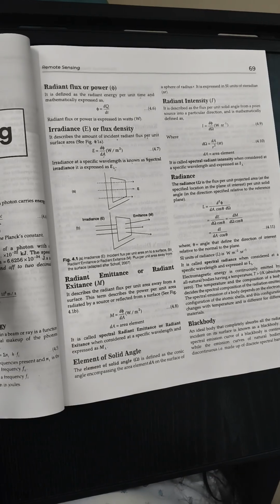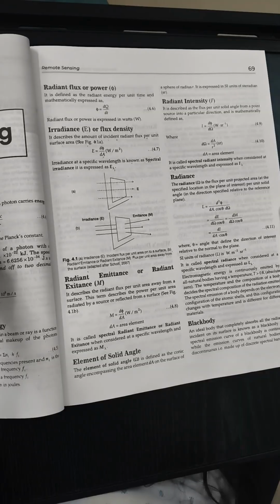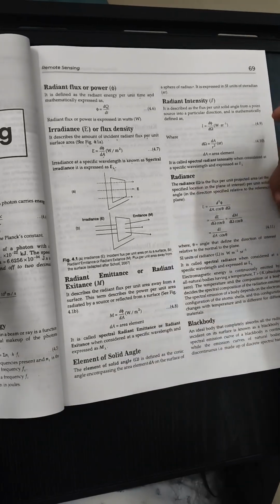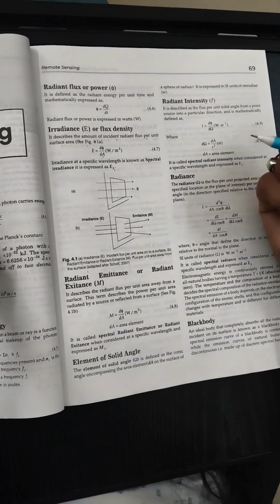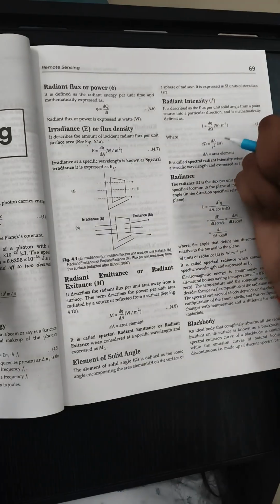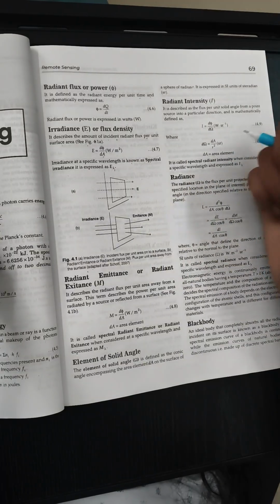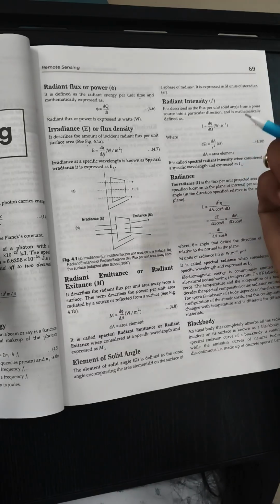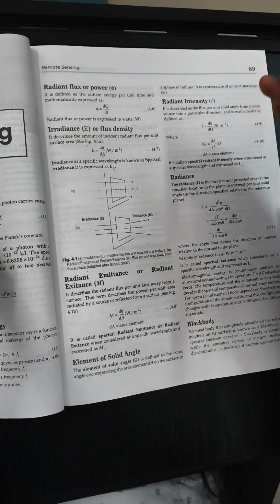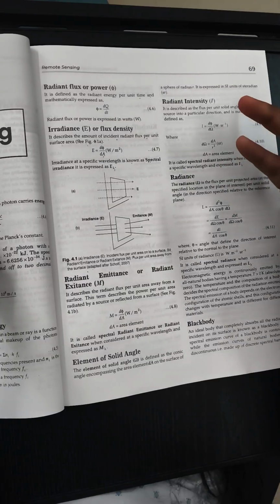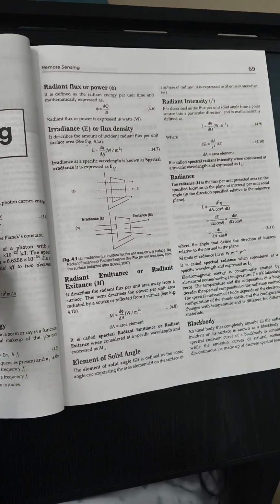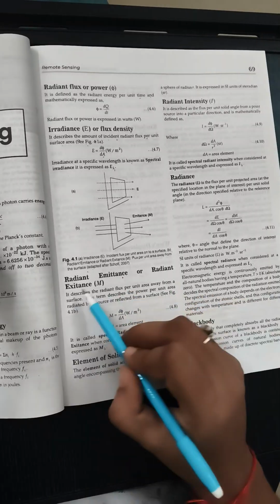Let's understand with an example. Suppose 1 square meter of land receives 100 watt of solar energy, then the irradiance is 100 watt per square meter. I think this is simple to recall. Okay, next there is the term radiant emittance or radiant exitance.